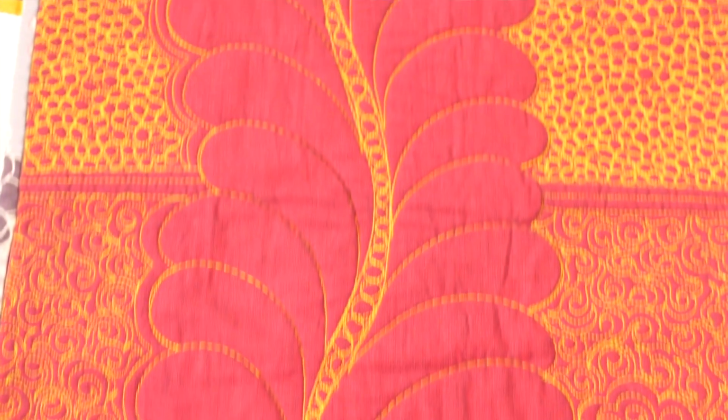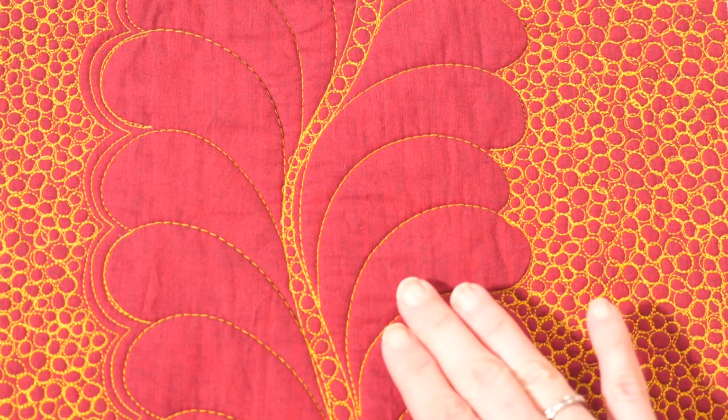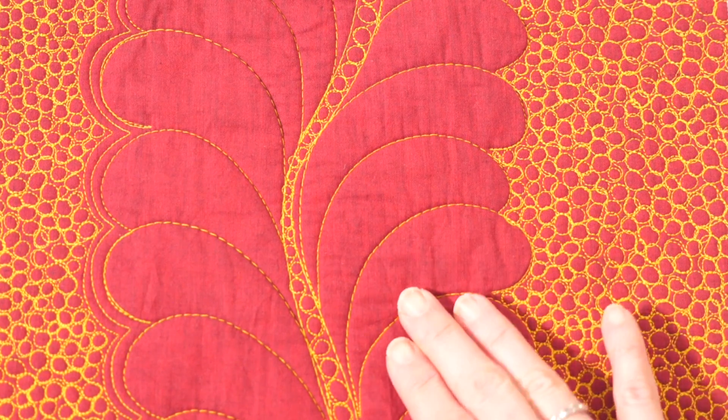Now moving along, we see that I've kind of gone crazy with the filler and put in those pebbles. Now the pebbles have a similar shape, kind of. They're still round and curvy, but they're a lot tighter curves than the swirls. It's nice and dense, really helps that feather pop out even more.